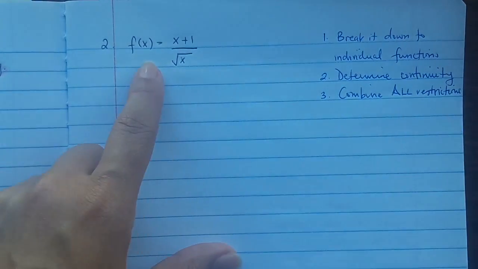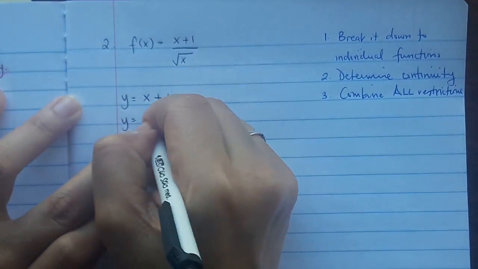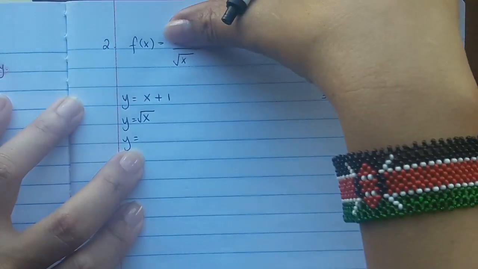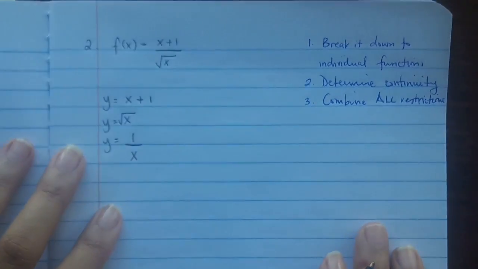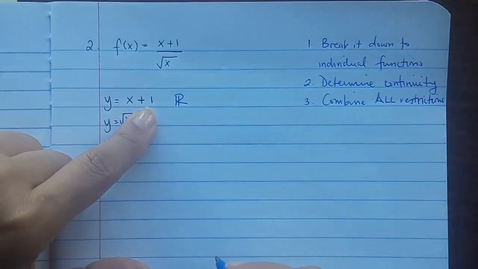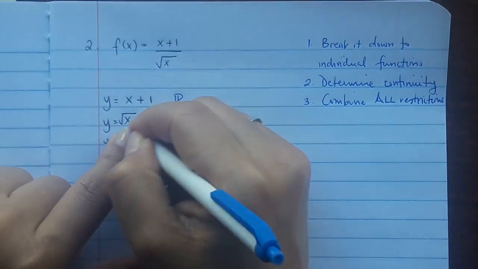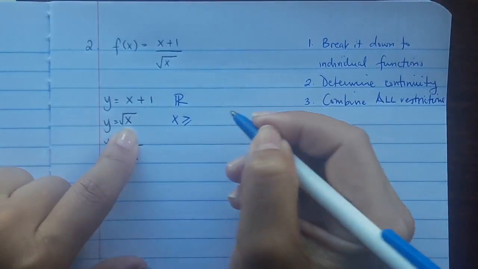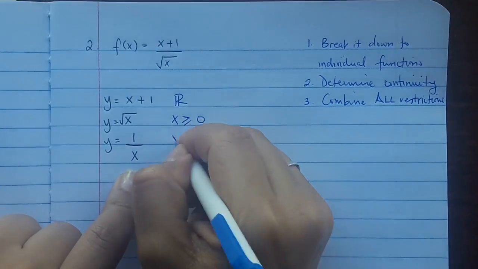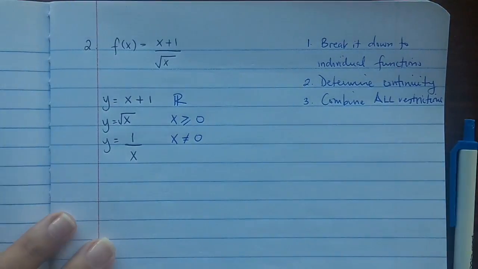Alright, so breaking this down, I'm going to break it down to x plus 1, the square root of x, and 1 over x. So the linear function, that's all real numbers. It's continuous everywhere. This one's continuous for numbers that are bigger than or equal to 0, because the square root of 0 is 0. It's defined. So it's continuous there. This one is continuous everywhere but when x is equal to 0. Now combine all those restrictions to get your interval.